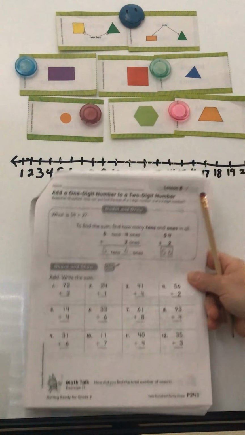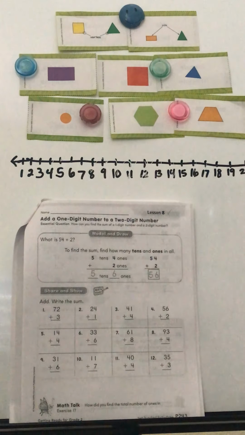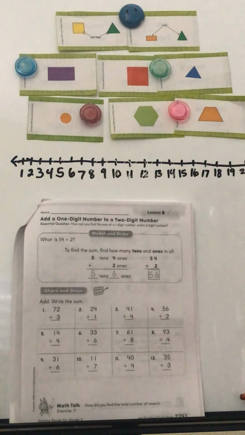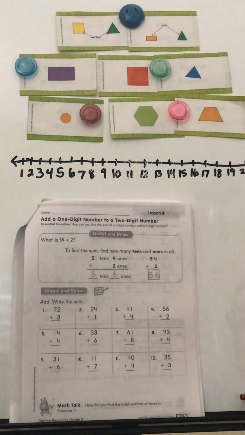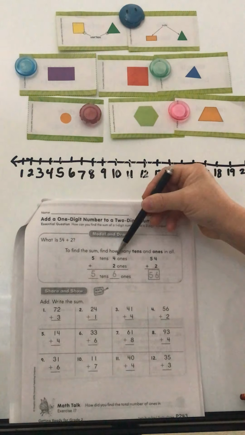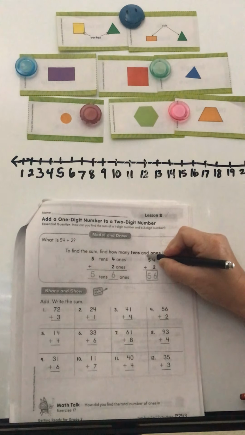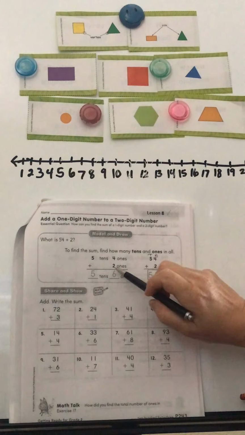Okay, our packet lesson today is lesson 8 on page 243, and this is our addition. So this one we're going to be adding a 1-digit number to a 2-digit number. And remember, a 2-digit number has 10s and 1s. So when we add a 2-digit number, we want to add all of our 10s together and all of our 1s together. So for adding 5 10s and 4 1s, because that's what 54 is, 5 10s and 4 1s. Remember, if we put our little chart here, the 10s are here, the 1s are here, right? O for 1s, T for 10, and 2 1s is here.